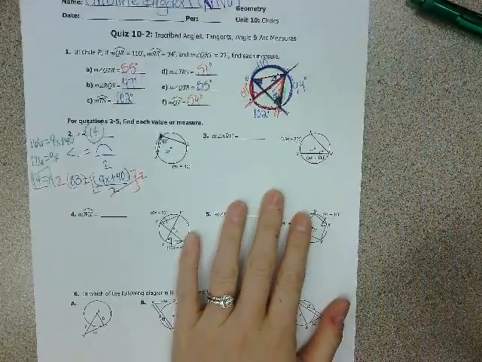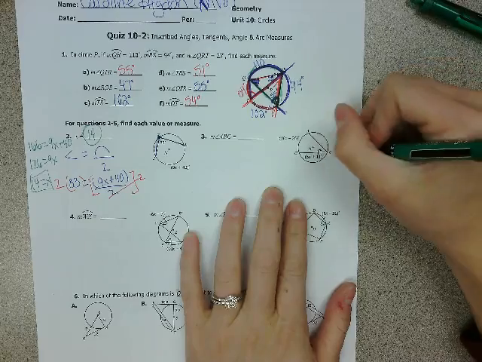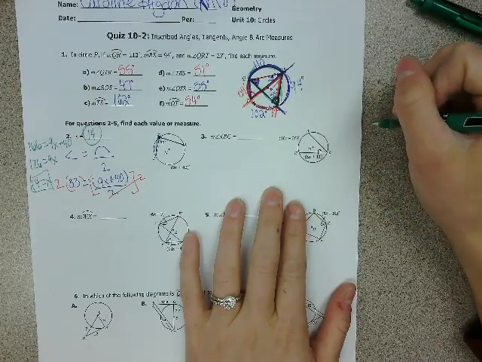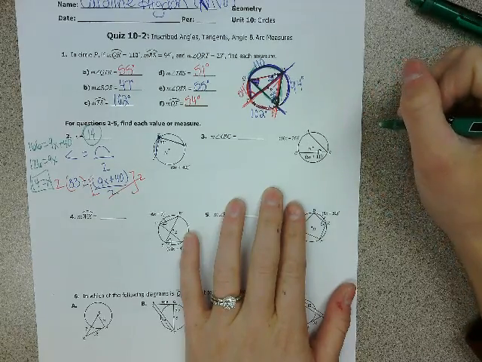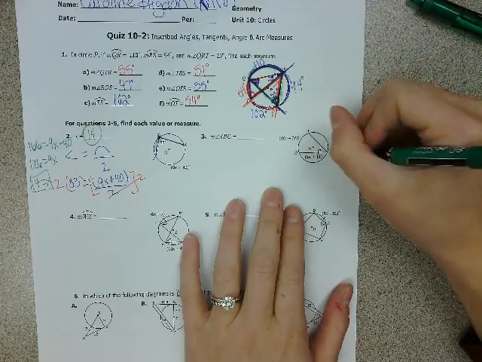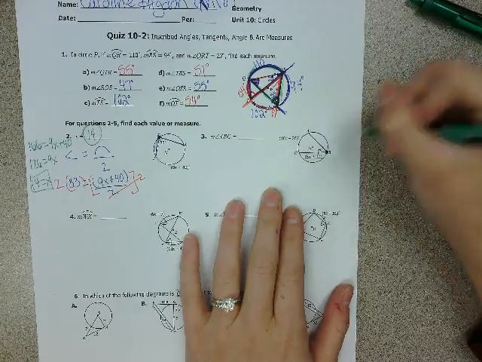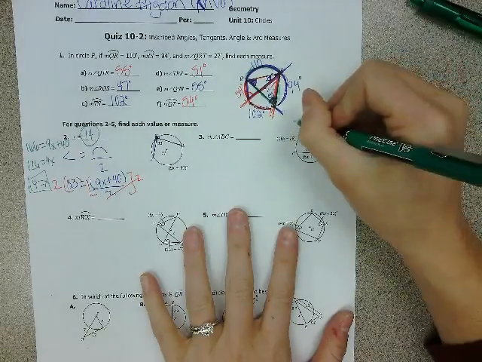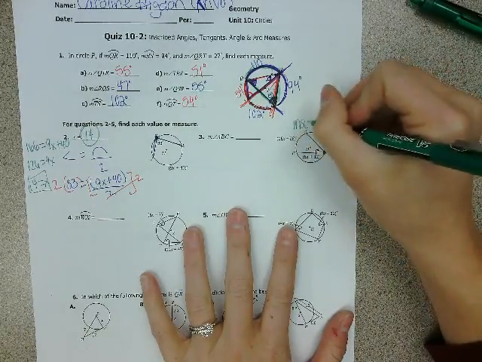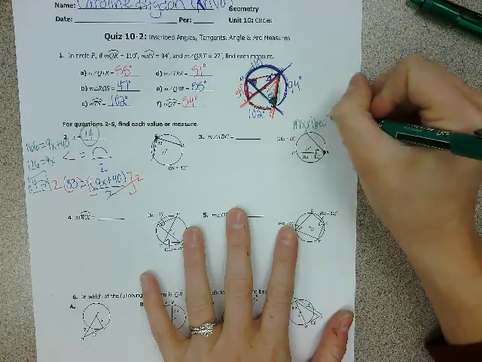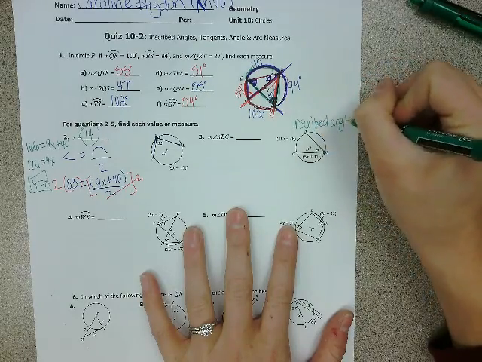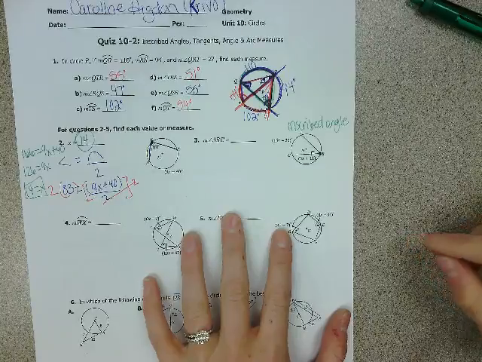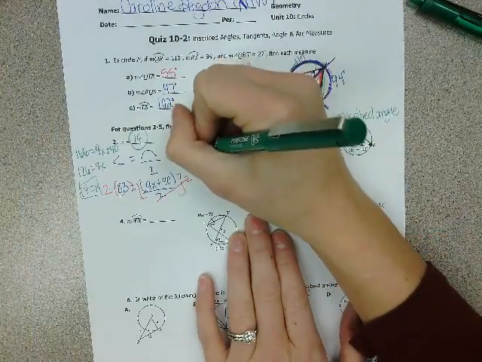What kind of angle is number 3? Nope, the vertex is still on the circle, so it's inscribed as well. I want you to write that above it because a lot of y'all are not speaking. This is also an inscribed angle.